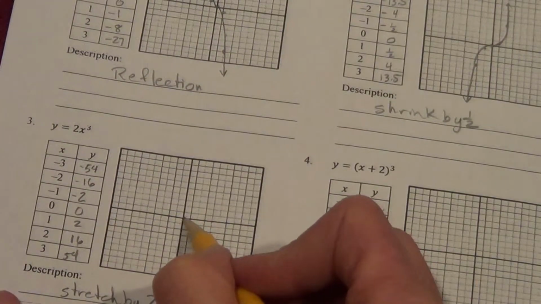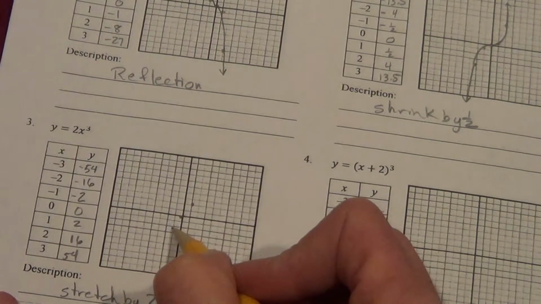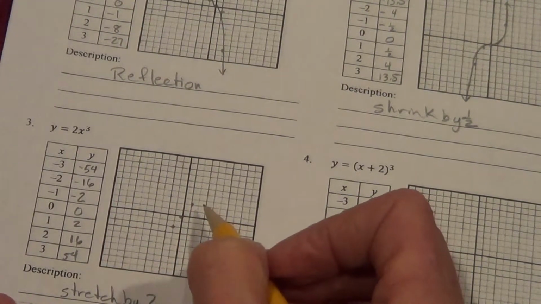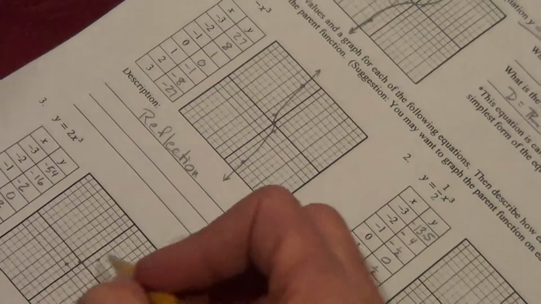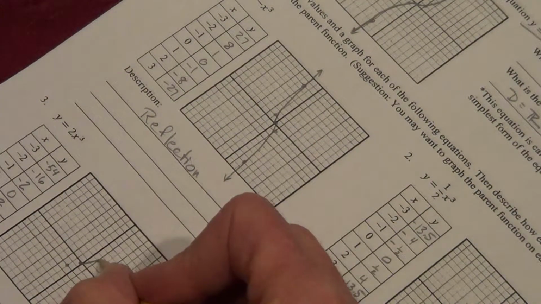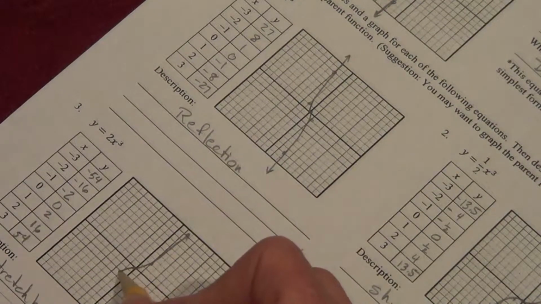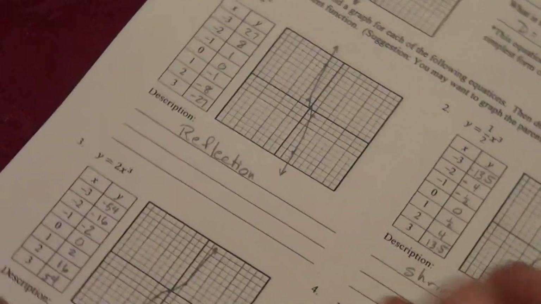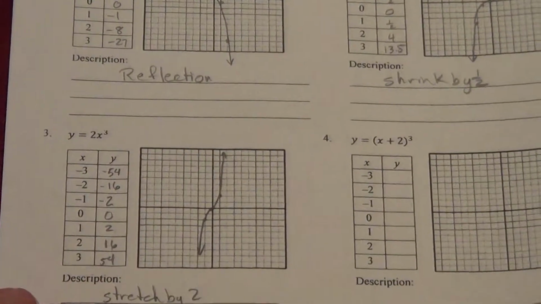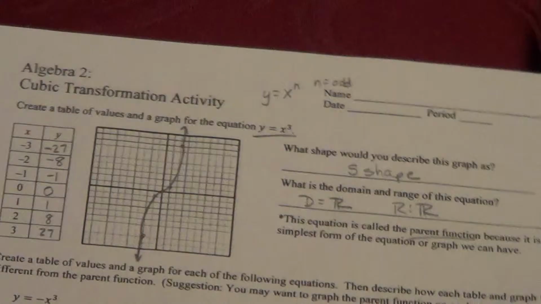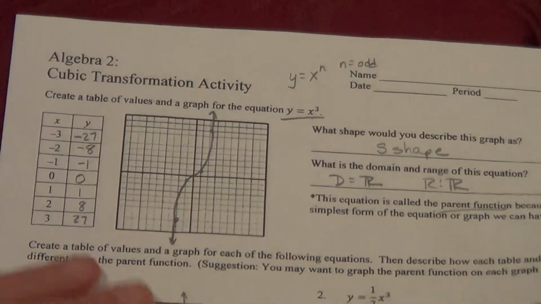At 0, we're at 0. At 1, we're at 2. -1, we're at -2. But now they go off the graph. They're so steep and narrow. Okay, and that's your stretch. Again, that was on the cubic function, cubic transformation page.